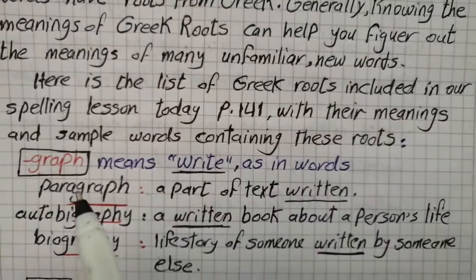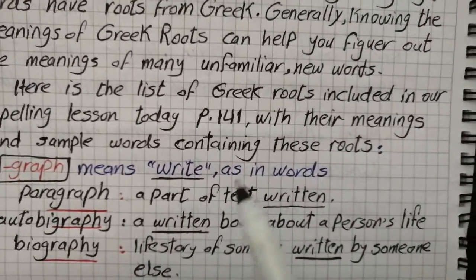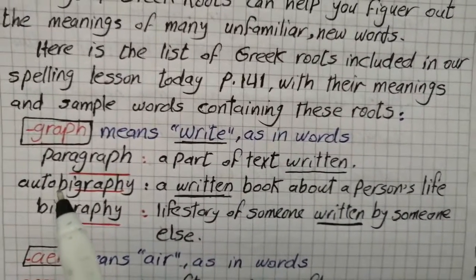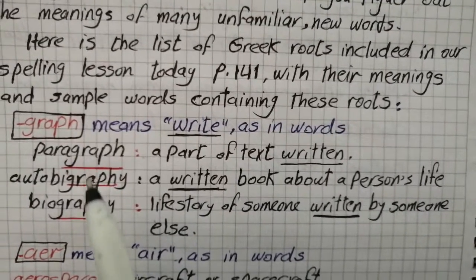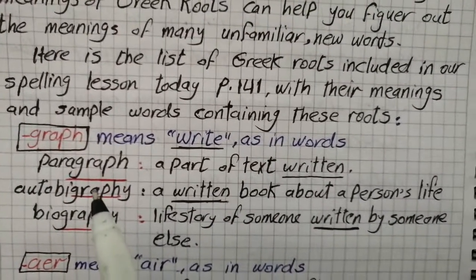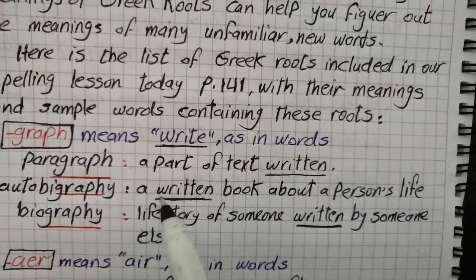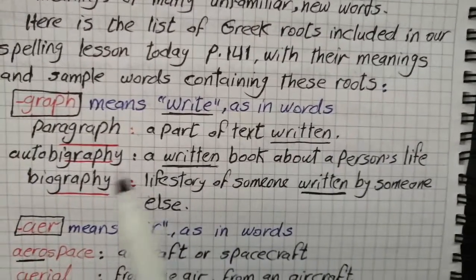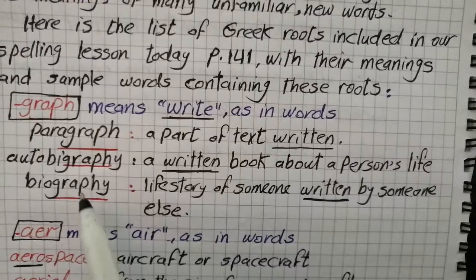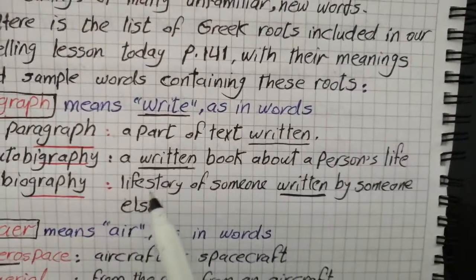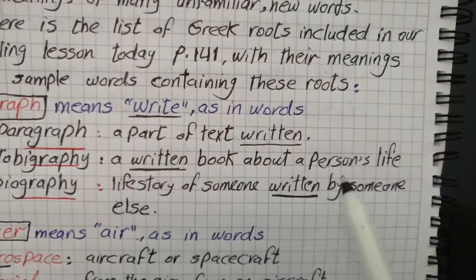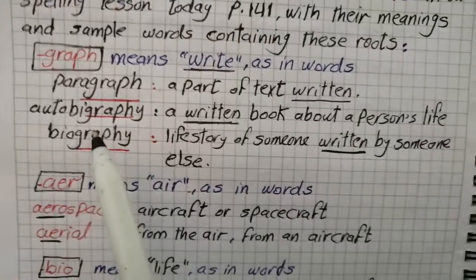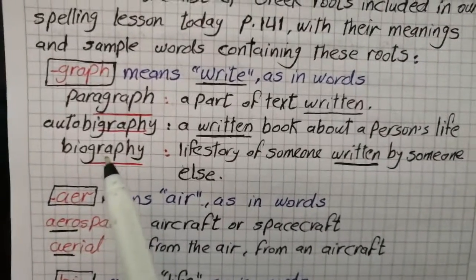If we look at the meaning of paragraph, we will find that it's a part of text which is written and which discusses one main idea. And the word autobiography, as we know, the Greek root graph means written, right? So autobiography is a written book about somebody's life written by the person himself. And biography means the life story of someone written by someone else. So since we find the Greek root graph in a word, be sure that its meaning is related to something written or write.